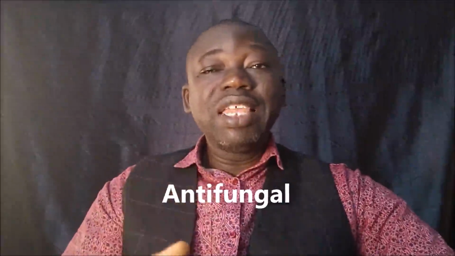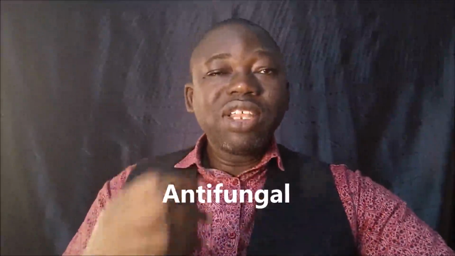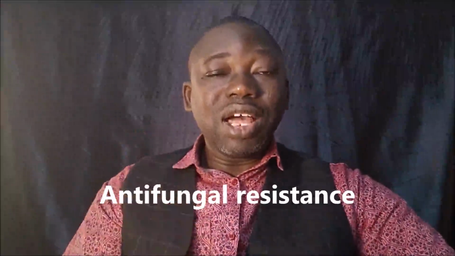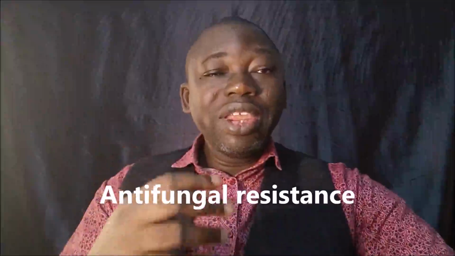These are medicines or chemicals which are used against fungi or fungal infections. Antifungal resistance is similar to antibiotic resistance. It is the ability of fungi to escape the effect of antifungals. So, when fungi escape the effect of antifungal drugs, it is referred to as antifungal resistance.